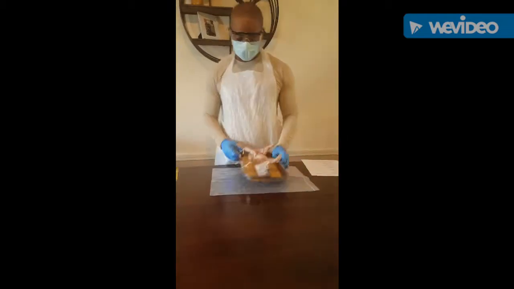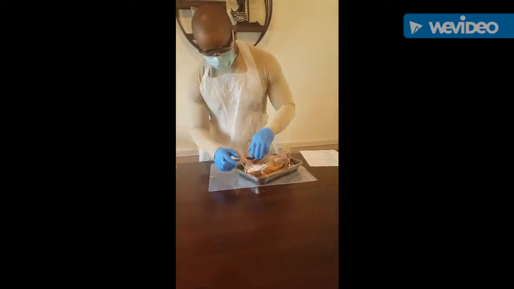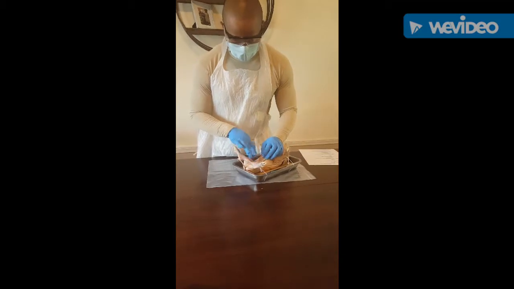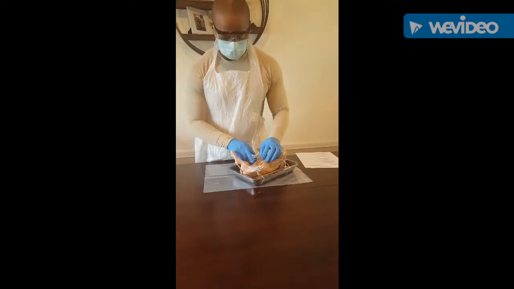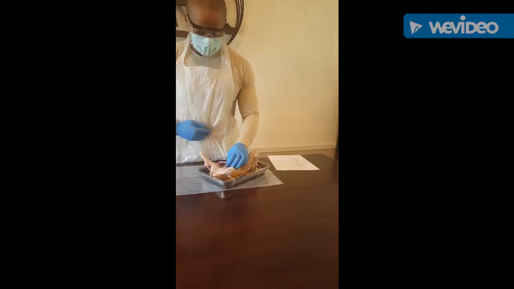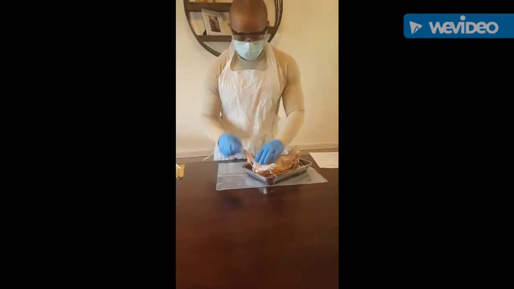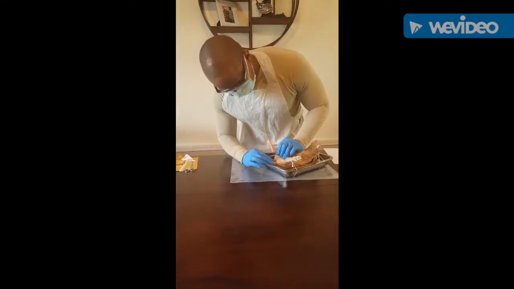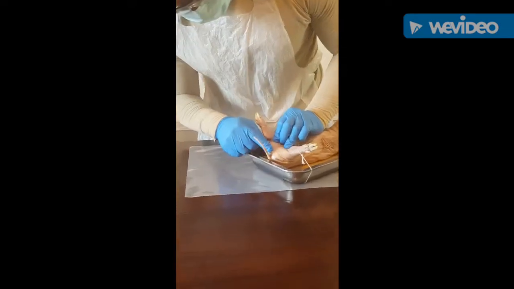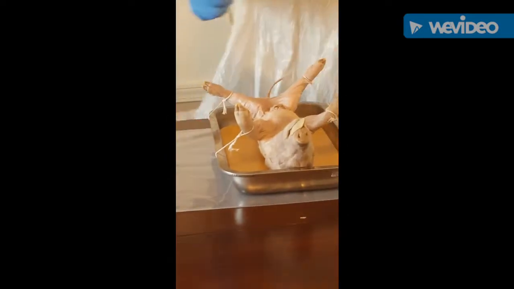And then let's determine the gender of this pig here. So if you can see here, if I look underneath, at the umbilical cord, I see that there's no hole there. But if I come back here, I see there's the anus, and there's also the genitalia hole right here. So this is a female pig.